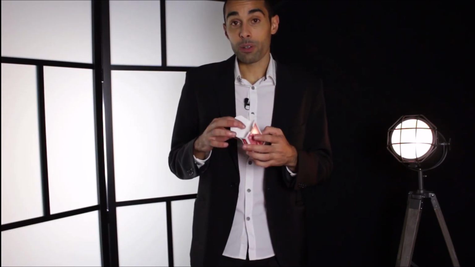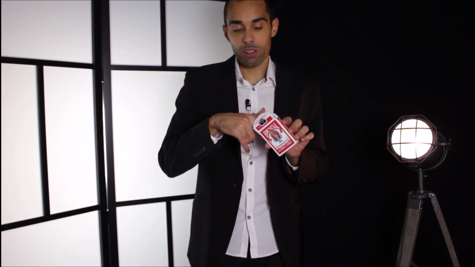And you can put double-sided tape. The double-sided tape allows you to maintain the card in place, and avoid that the card goes in your pocket. But we saw this before. So you put the piece of plastic inside.